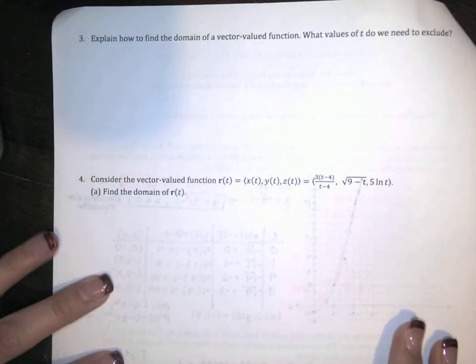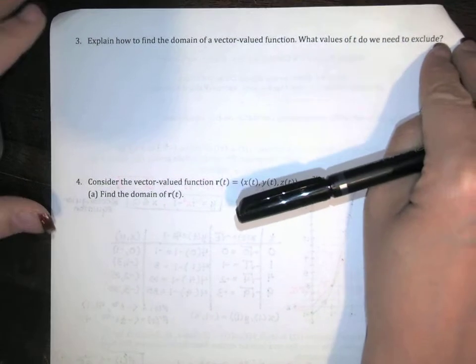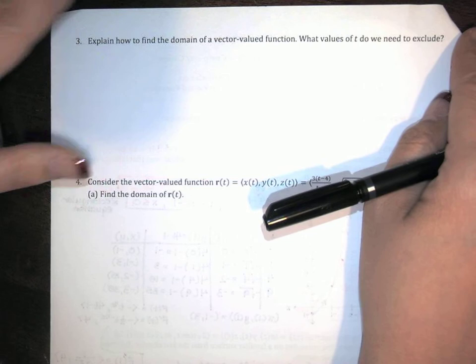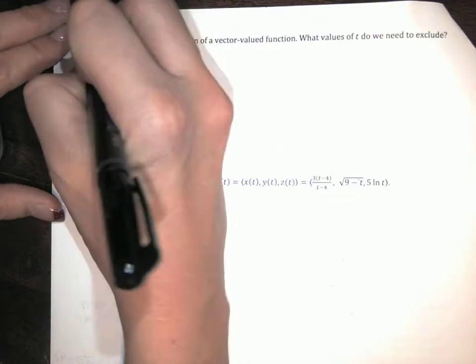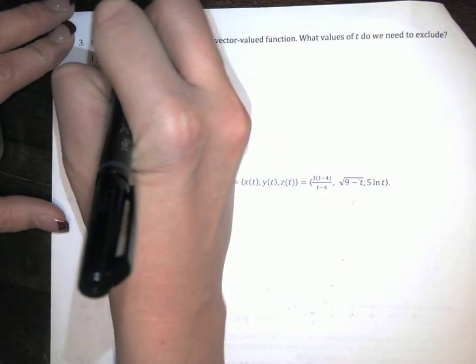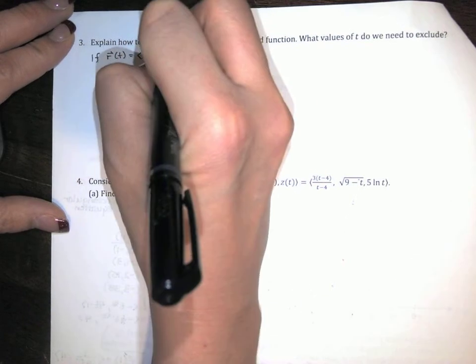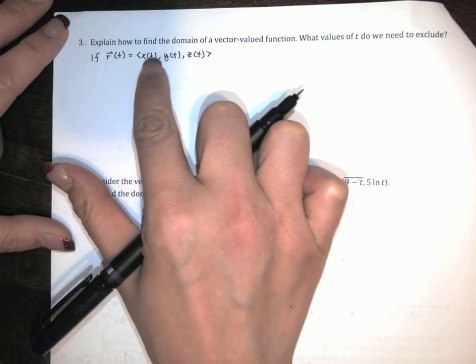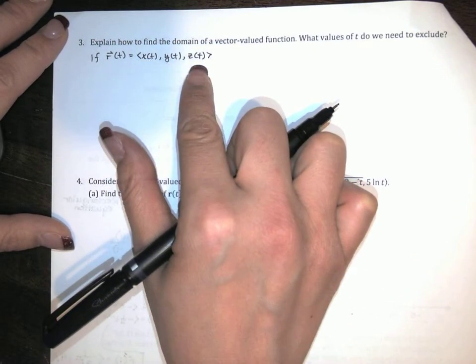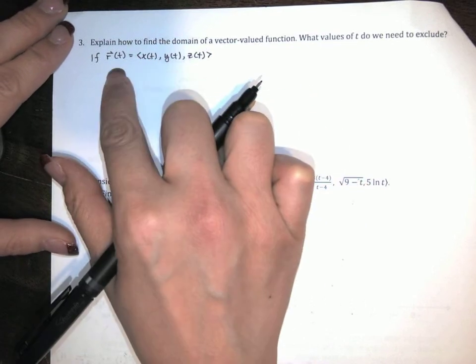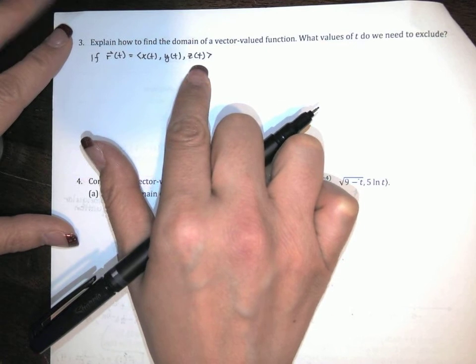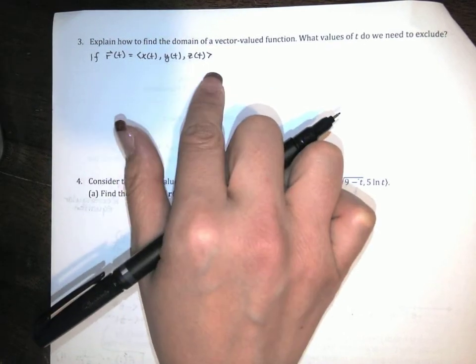Now this question is almost an algebra question. It's asking us how we find the domain of a vector valued function. And then it asks, what values of t do we need to exclude? Well, if r of t is defined to be x of t, y of t, z of t, the domain is the set of all t in the reals for which x, y, and z are all well defined. So I need the t values in the domain of r to be in the domain of x, y, and z, because I have to be able to plug that t into every component here.